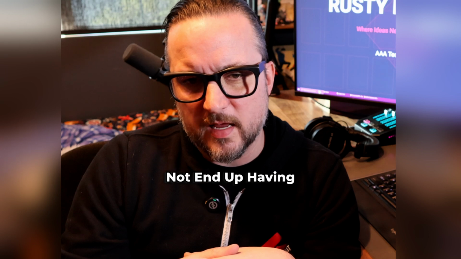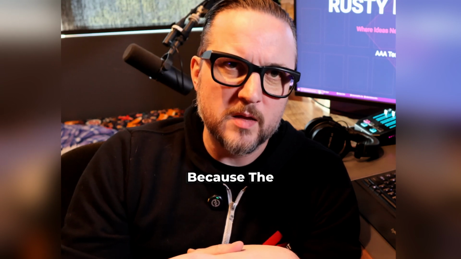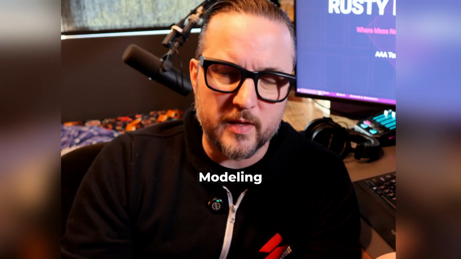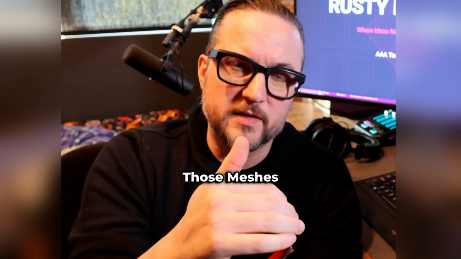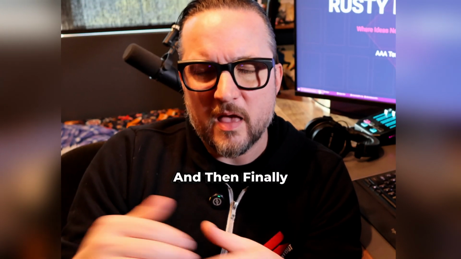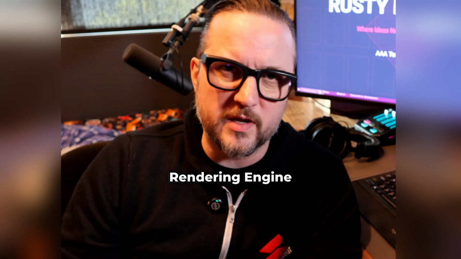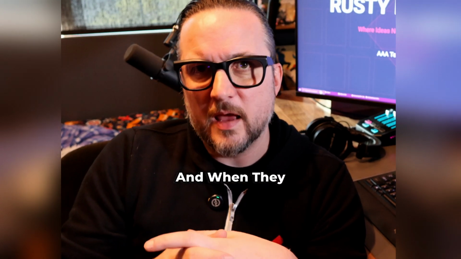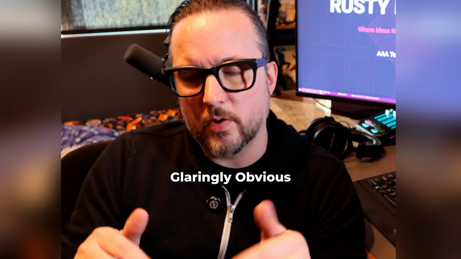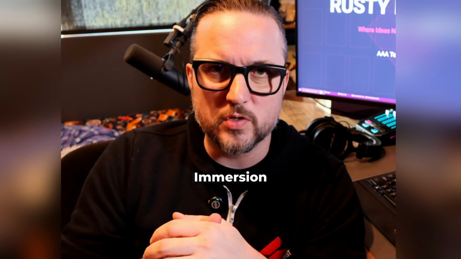More assets than not end up having broken normals because the individuals that were doing quad modeling never bothered to triangulate those meshes before they went into their baking application, think Substance Designer, Substance Painter, and so forth, and then finally into their rendering engine of choice. This is something AAA games use all the time. And when they don't use it, it's glaringly obvious because it ends up breaking immersion.